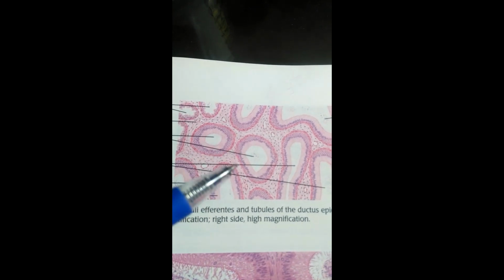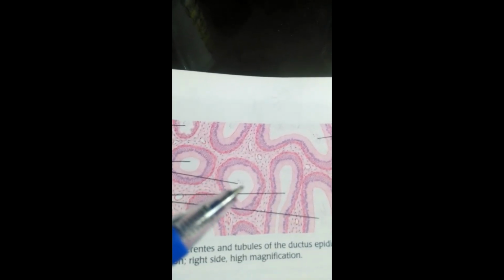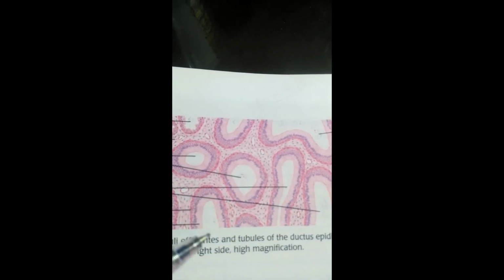Why? Because it is a single duct. Why are there various profiles? Because it is highly convoluted, highly coiled, and it is placed in a very narrow space. So when we cut it, we get multiple profiles, and you can see that the contour of the lumen is very smooth. You can see this in all these sections.